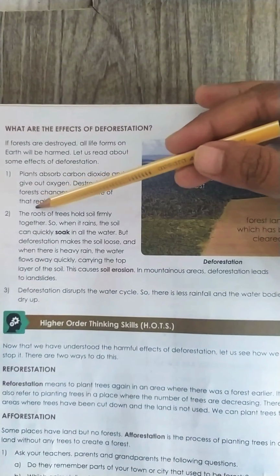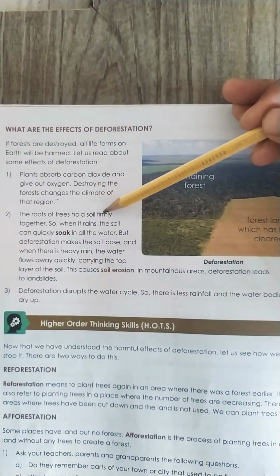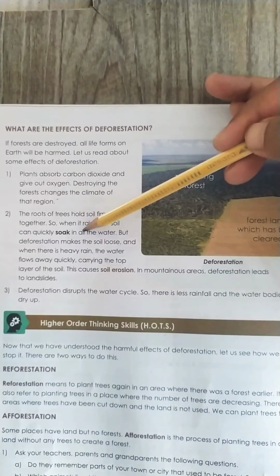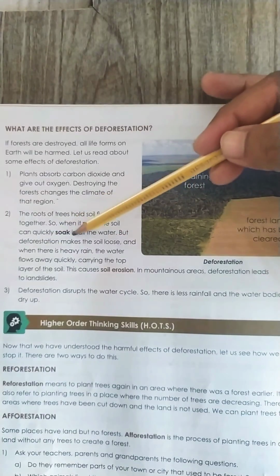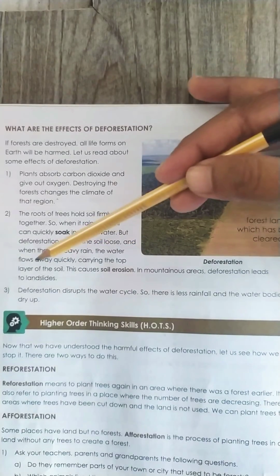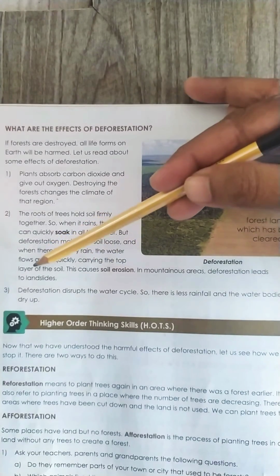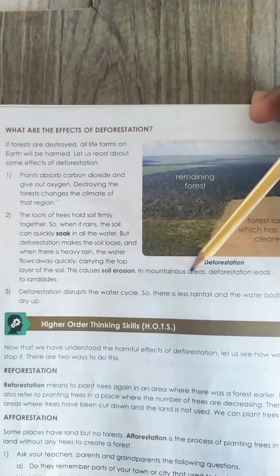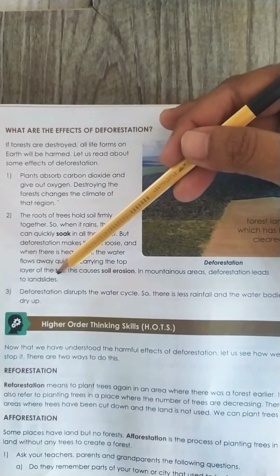Next they have given you the roots of trees hold soil firmly together. So when it rains, the soil can quickly soak in all the water. But deforestation makes soil loose. And when there is heavy rain, the water flows away quickly, carrying the top layer of the soil. This causes soil erosion. In mountainous areas, deforestation leads to landslide.